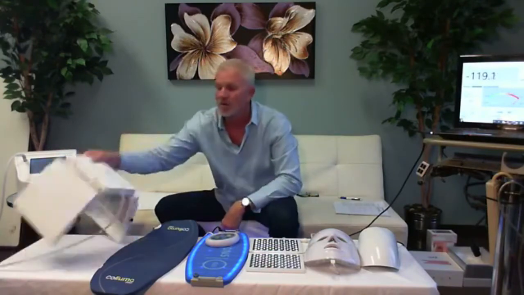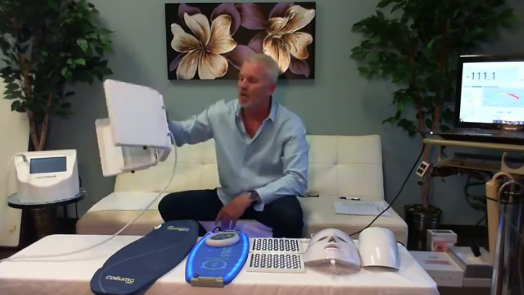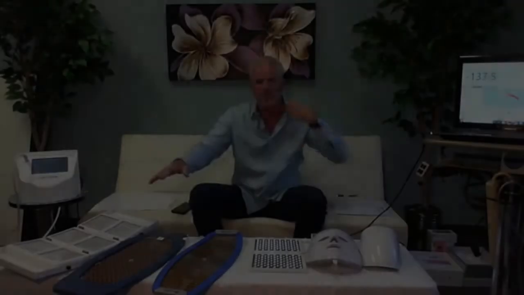1200 LEDs in this panel. The coverage area is quite large. These LEDs are more professional grade, higher output. And I was talking about output, how important it is, so we can penetrate, stimulate more cells, and get a change. And how a lot of companies won't give you that information. They won't tell you how many milliwatts per centimeter squared, or true wavelength specifications and whatnot.